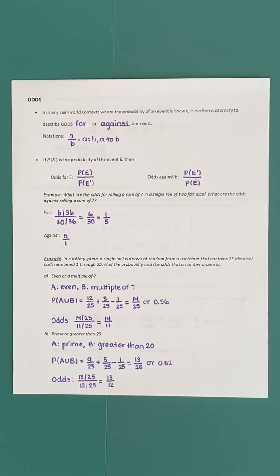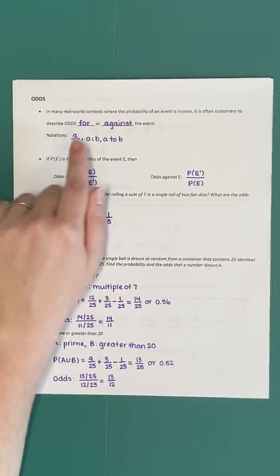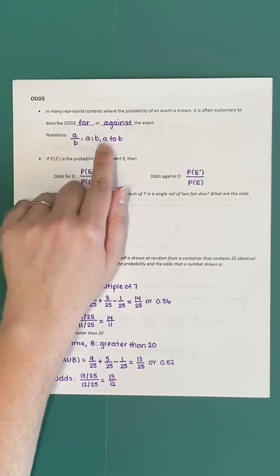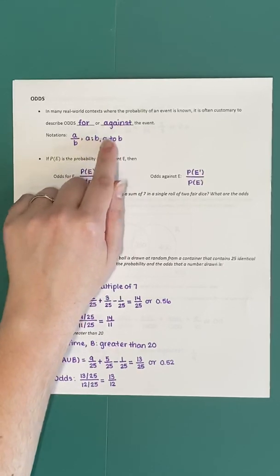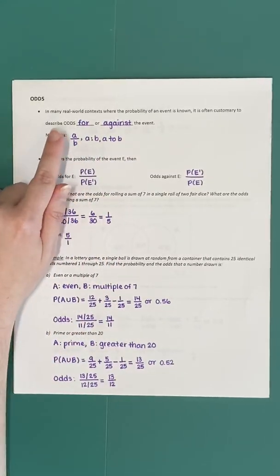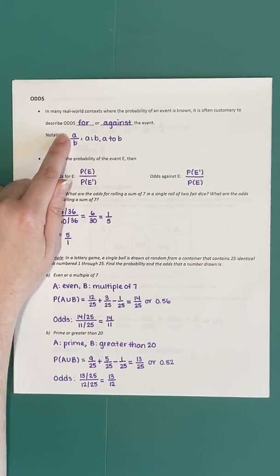So in many real-world contexts where probability is known, it's often customary to describe the odds that are either for an event happening or against an event happening. We have several different notations for this. We're going to use fractional notation for odds, but sometimes you'll see odds expressed with a colon, so one value compared to another value. Sometimes you'll just see the word "to," so one value to another value. All of these are considered correct for odds, but just because we want to be able to work with these algebraically, we're going to use fractions, which are going to be easiest to work with.